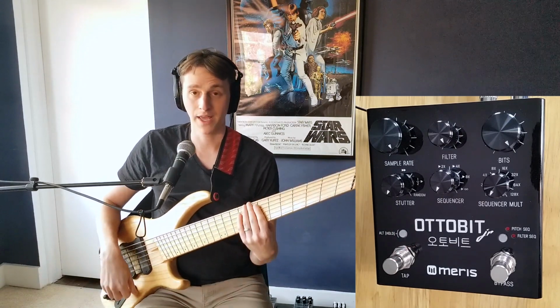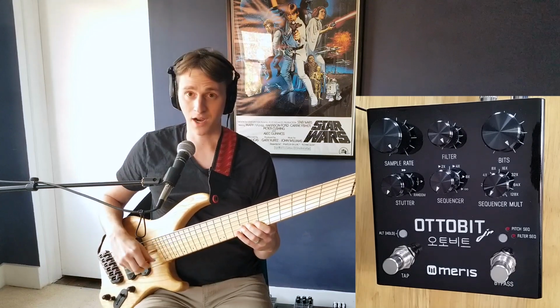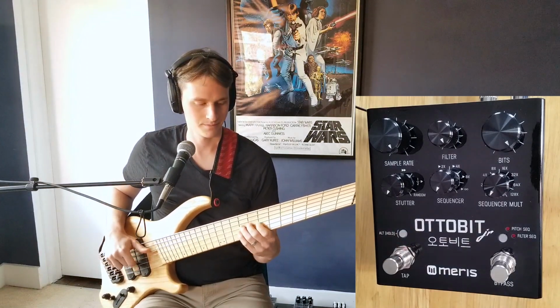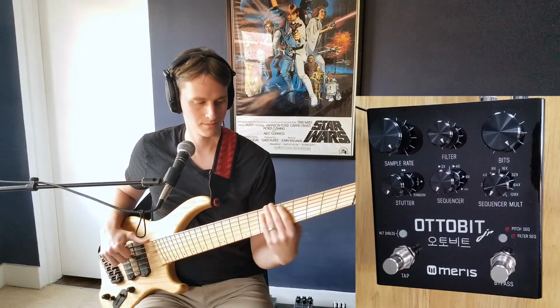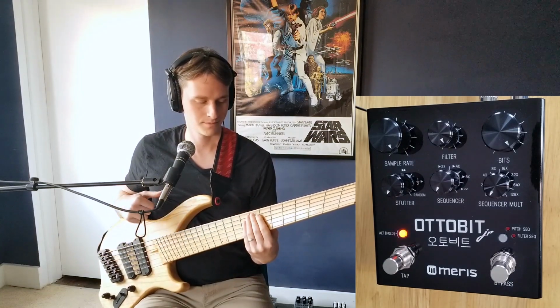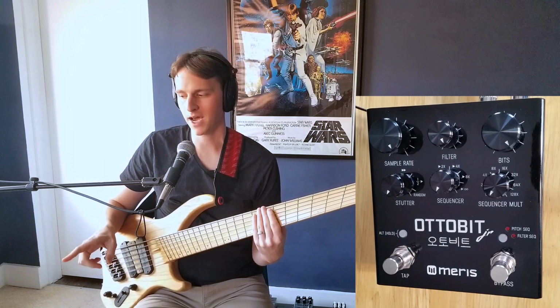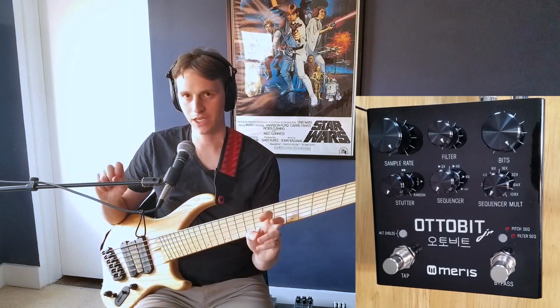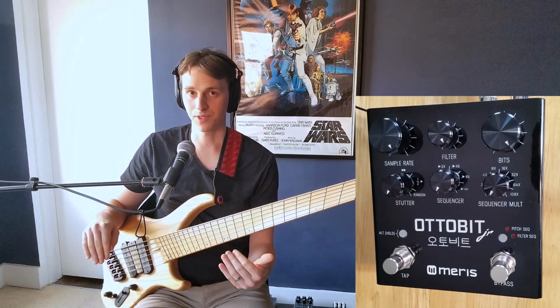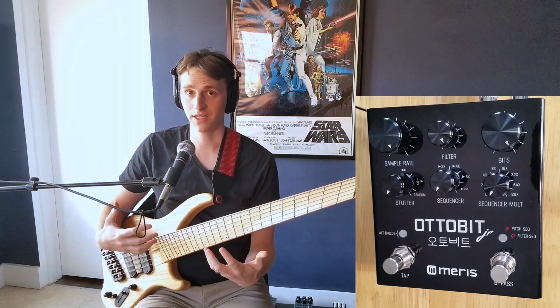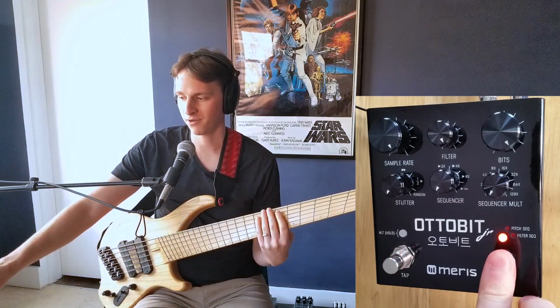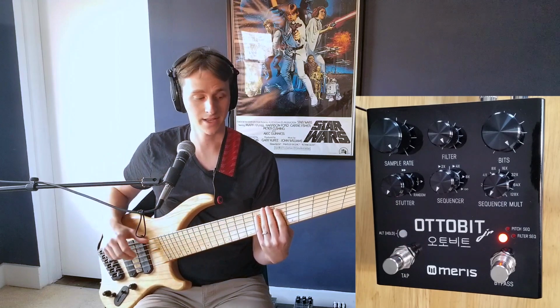My bass is dry tone, as usual, Dingwall ABZ 6-string on the neck pickup. With the knobs in this position, the Ottobit is essentially in its initialized patch or blank canvas position. It's not doing anything to the incoming audio. So if I turn it on here, you'll hear my dry bass sounds essentially exactly the same.